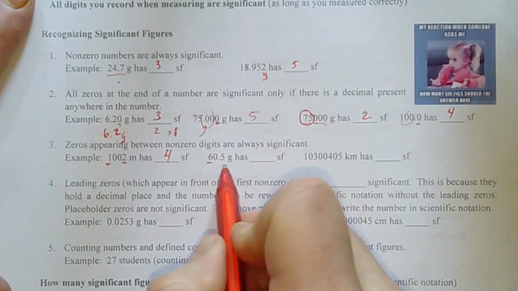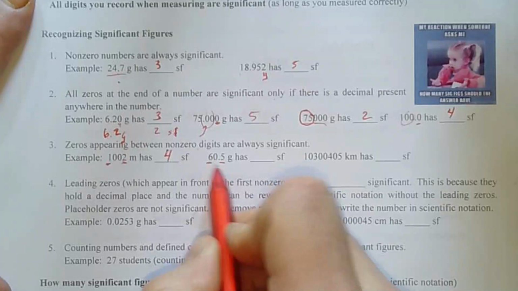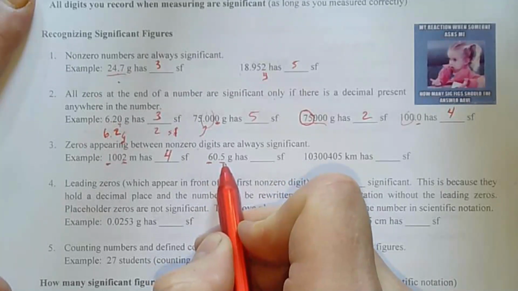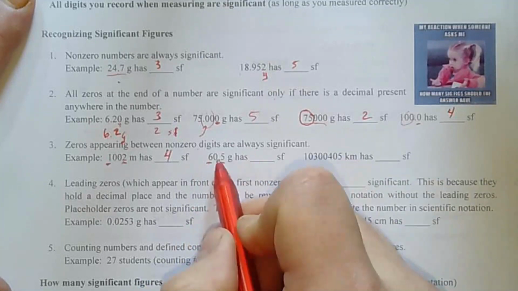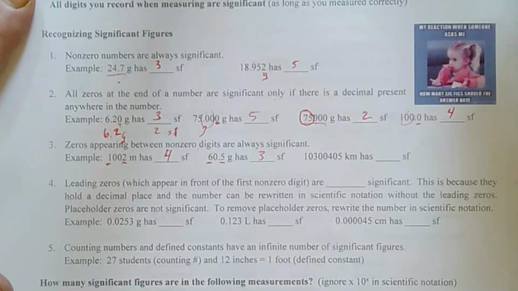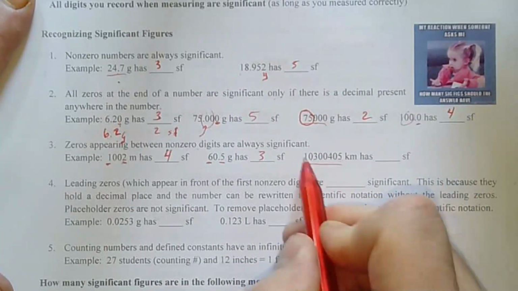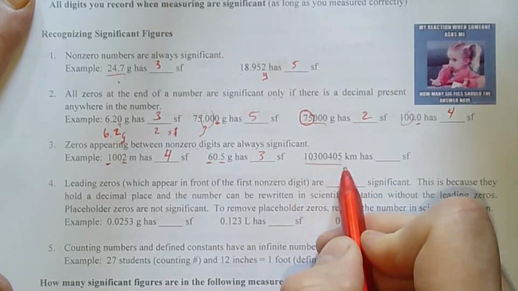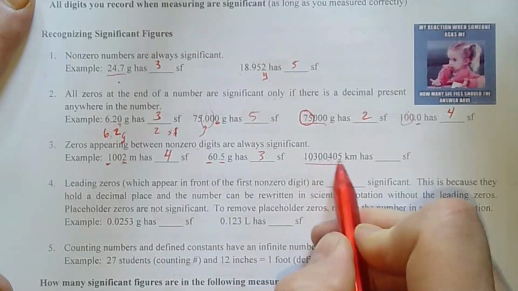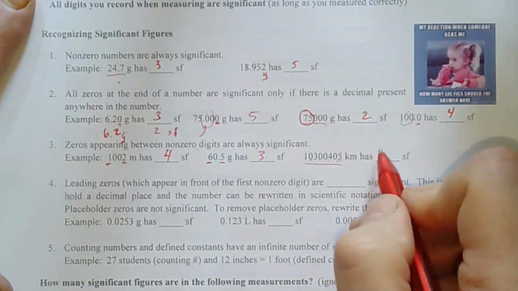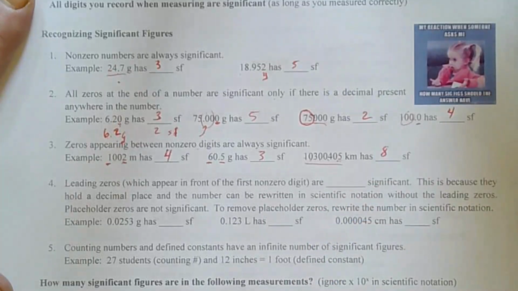This one here has a 0 that is sandwiched, so to speak, between 2 significant numbers. So that makes it significant. That has 3. And this value here, these zeros are all between significant values. So these 4 zeros that are part of this number are also significant. So that has 8.